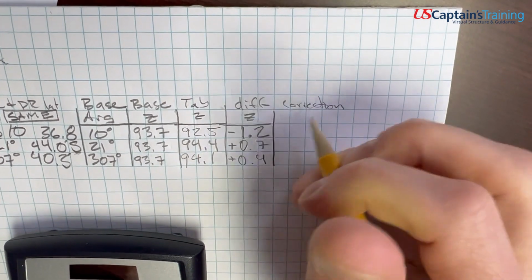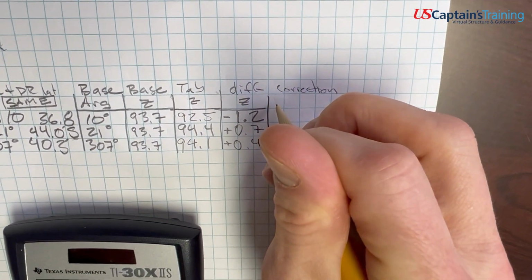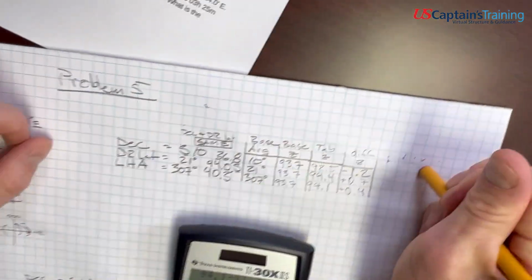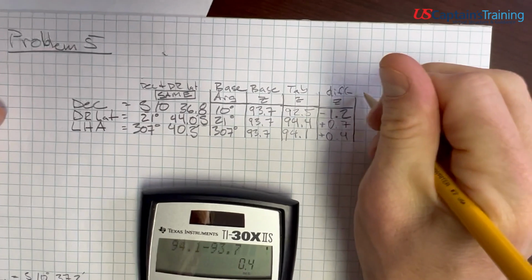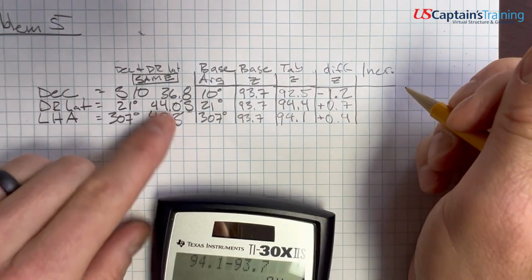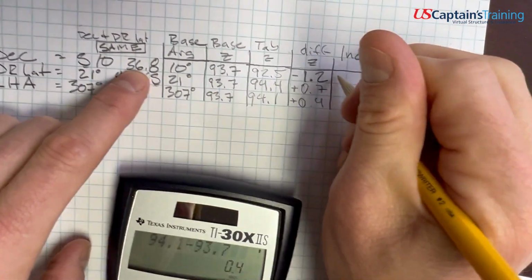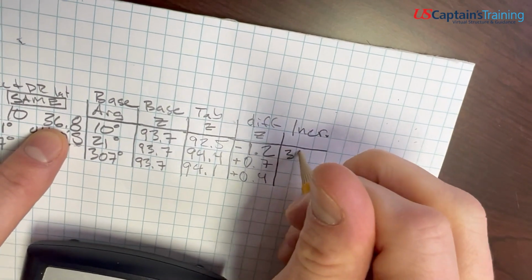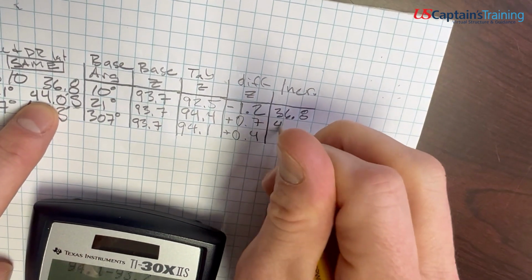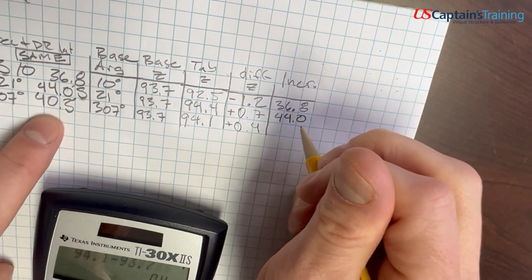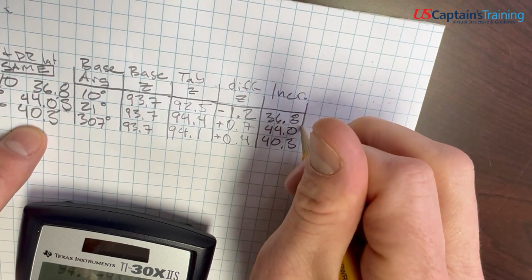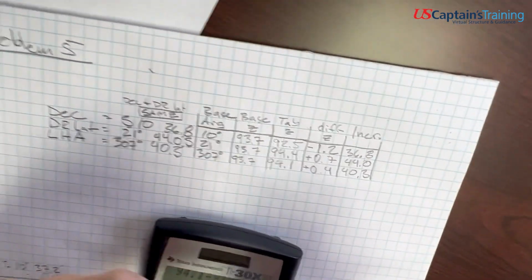And the correction is equal to, now let's back up the increments. We need to put the increments up here so we can find the correction. The increments are equal to the minutes here. So 36.8, 44.0, and 40.3. Here's the increments.